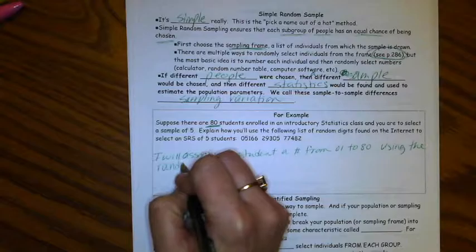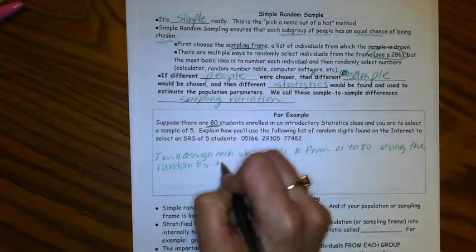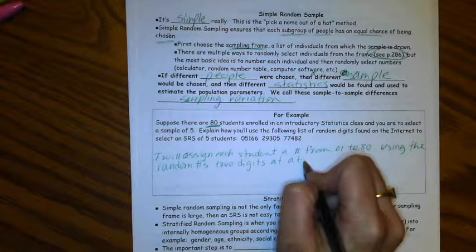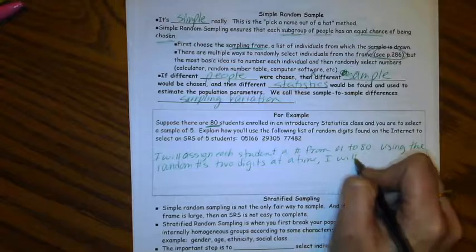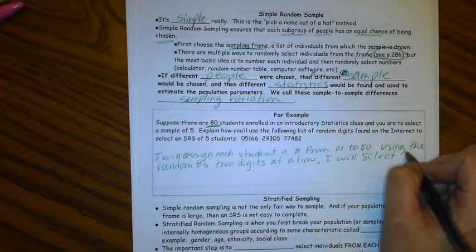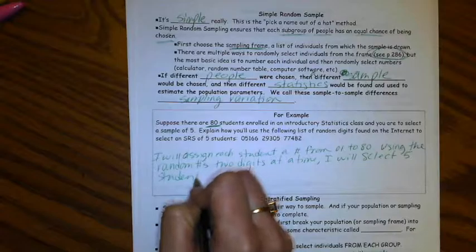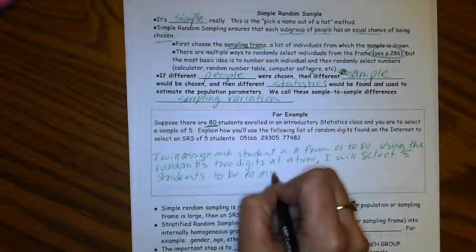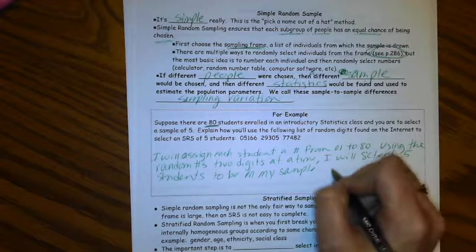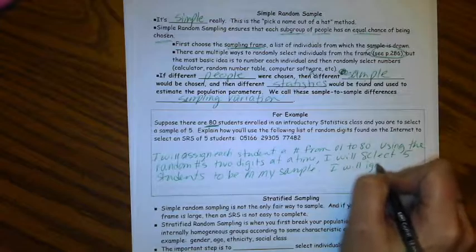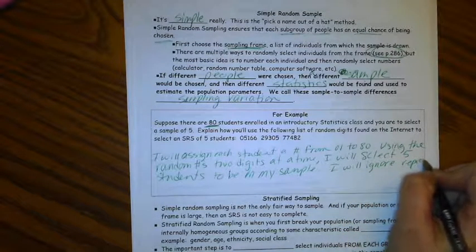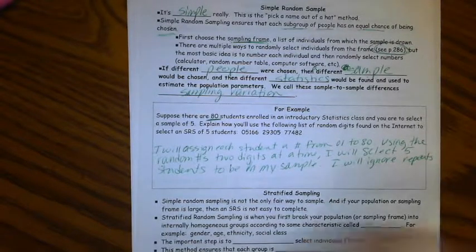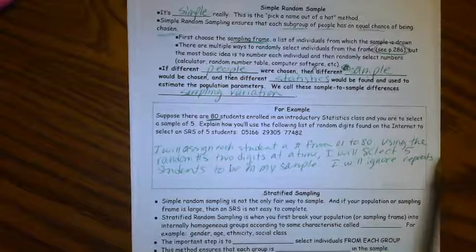Using the random numbers 2 digits at a time, I will select 5 students to be in my sample. I will ignore repeats because we can't select the same person to be in the sample twice, then we wouldn't have 5 people.